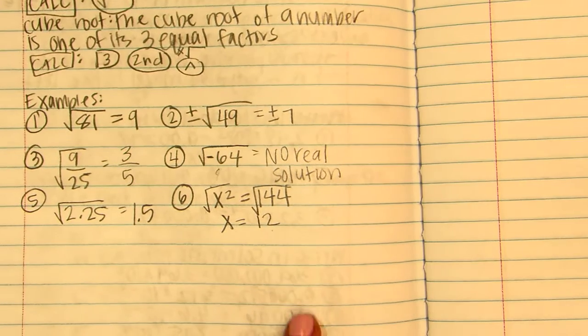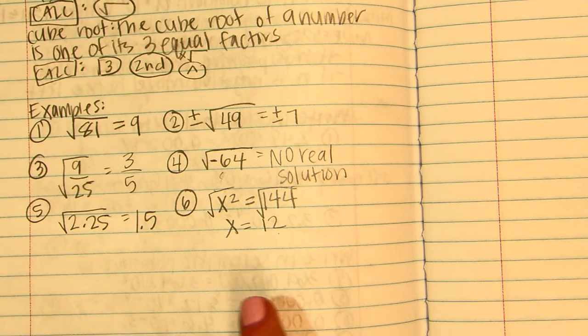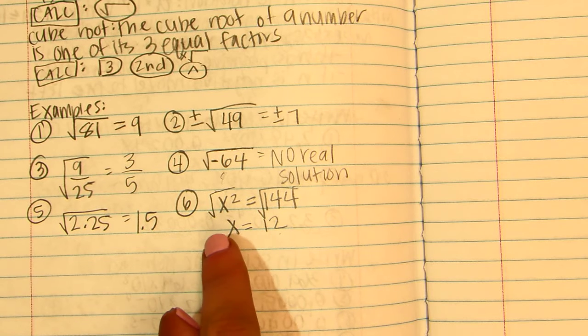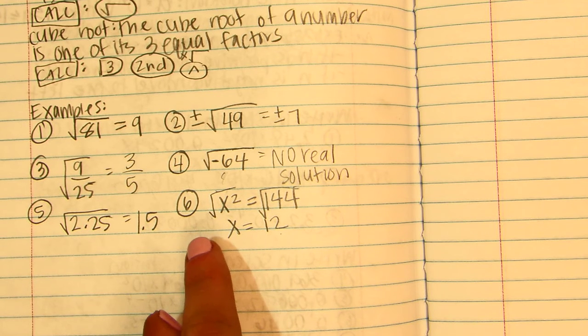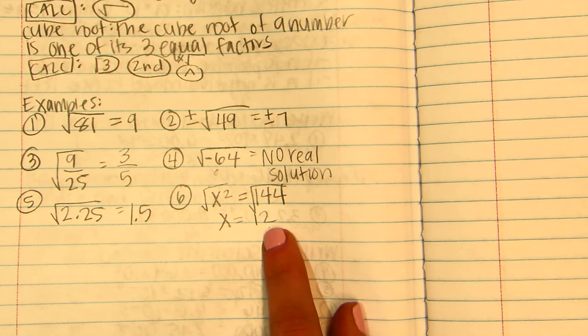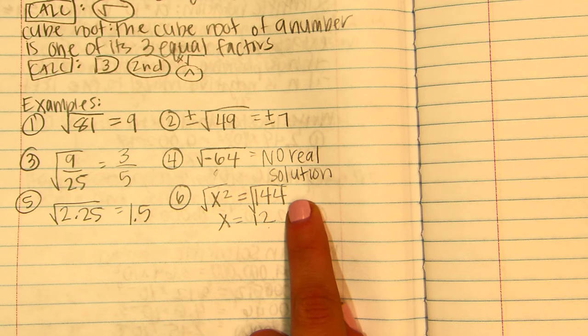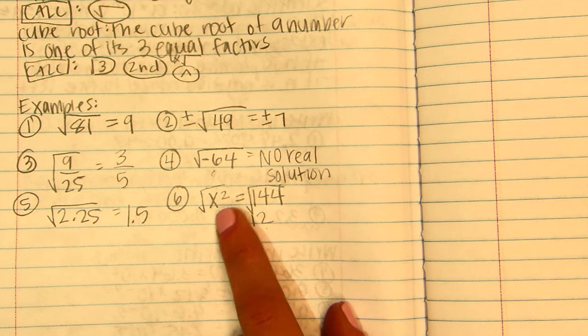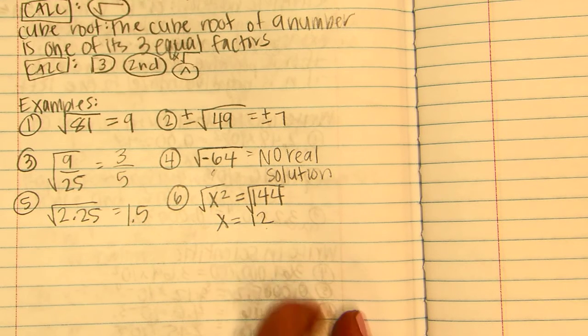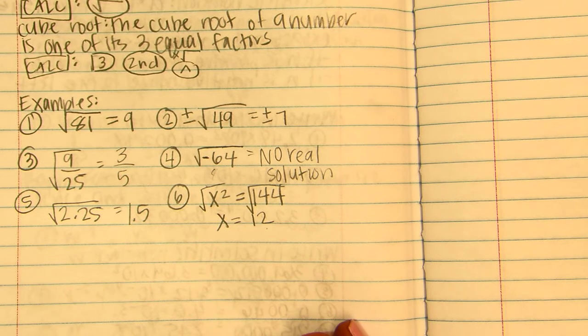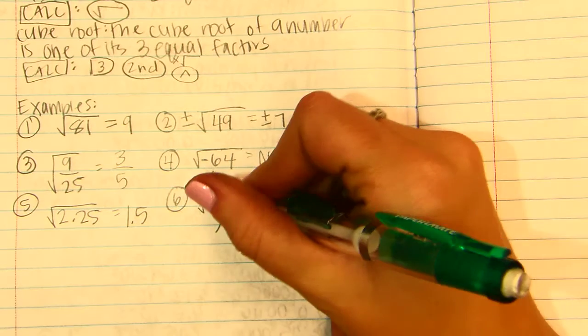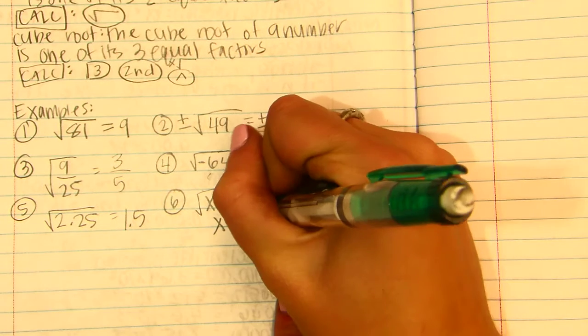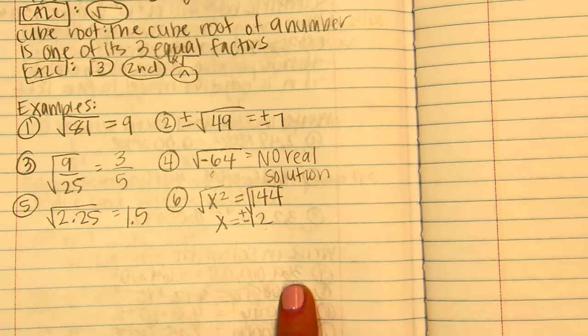Here's what's tricky about this kind of problem: positive 12 times positive 12 will give me a positive 144. But what would happen if I also plugged in a negative 12 for x, and I did negative 12 times negative 12? That would also give me a positive 144. So for equations like this, I have to have positive and negative 12.